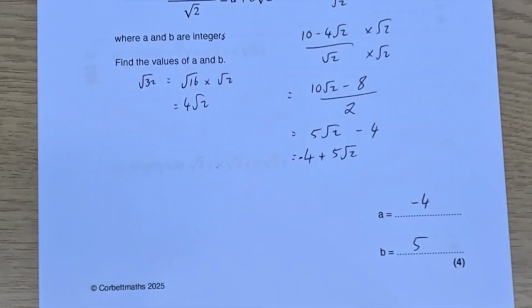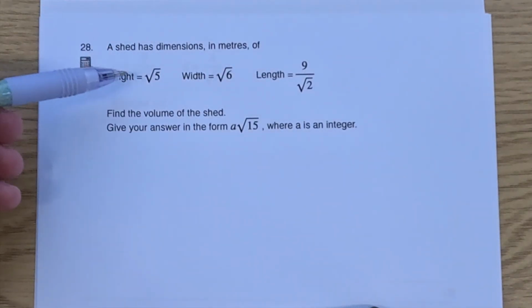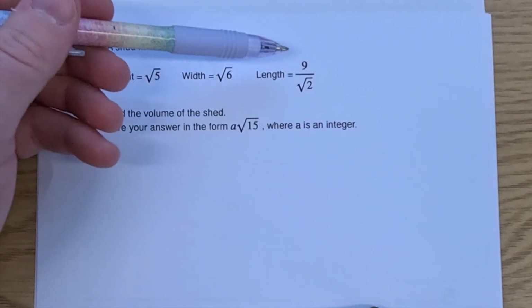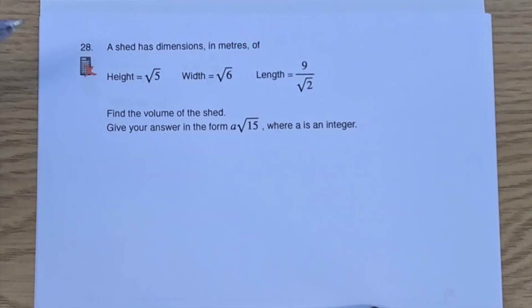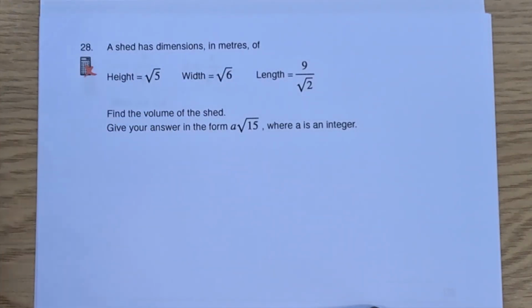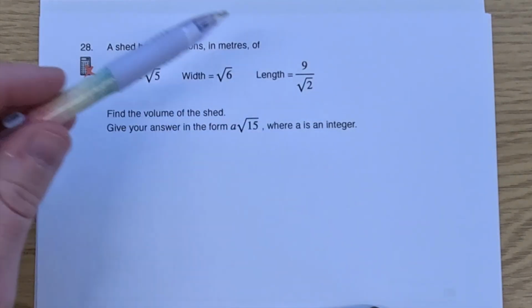And that's it. Okay, let's look at our next question, question number 28. So question number 28 says a shed has got dimensions in meters of, the height is root 5 meters, the width is root 6 meters, and the length of the shed is 9 over root 2 meters. And we've been asked to find the volume of the shed. Now I'm going to go back to this question and add in the fact that the shed is a cuboid, and I'll add that in on the practice questions. And it says, give your answer in the form a root 15, where a is an integer.